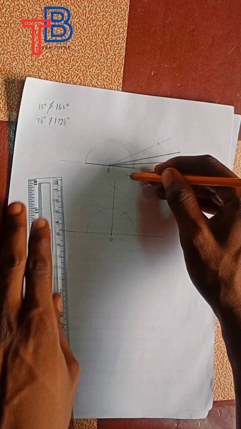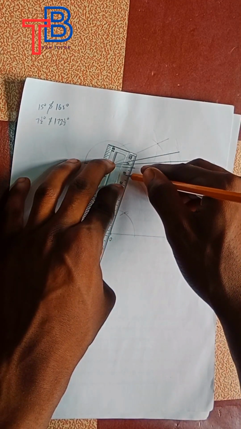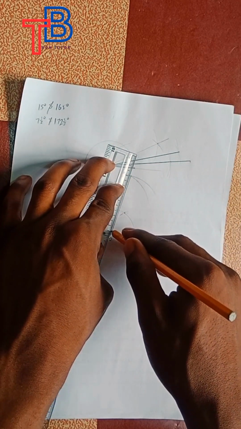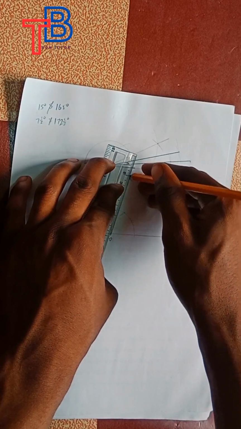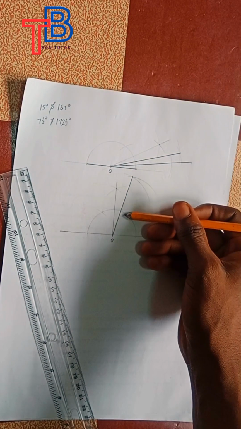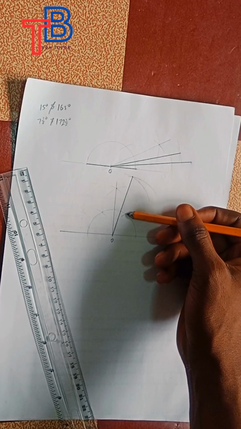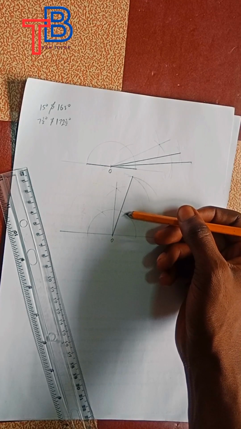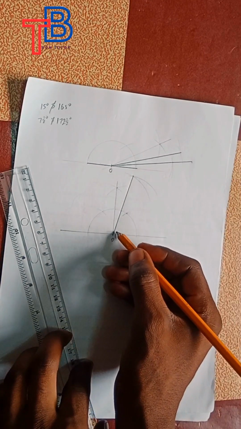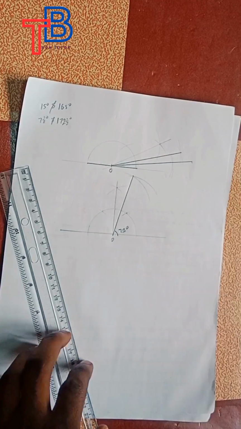So where the two arcs cross each other, I'm going to join it with the center of my semicircle here. And if I join it together, this is 60 degree before, but the small angle that I have here now is 15 degree, and I have added that 15 degree to this 60, so the whole angle I'm having here now is 75 degree.